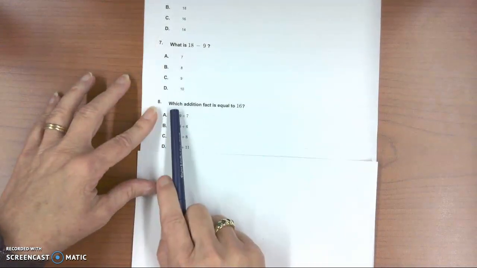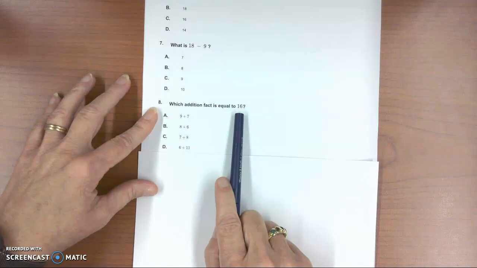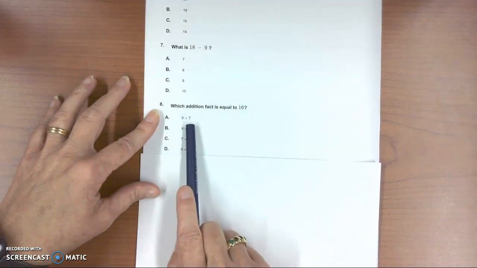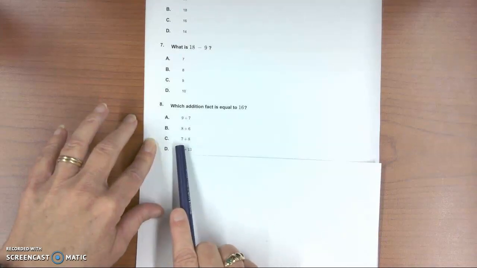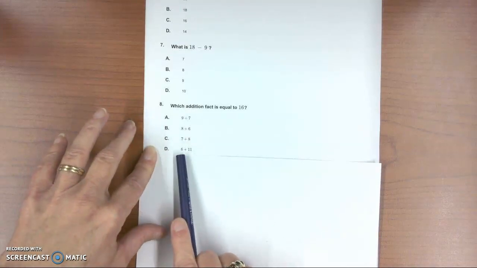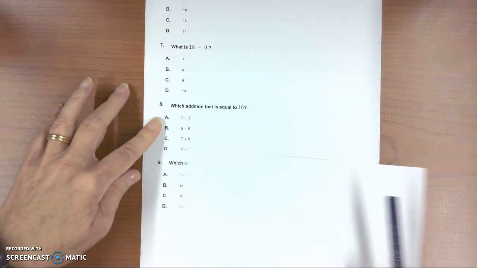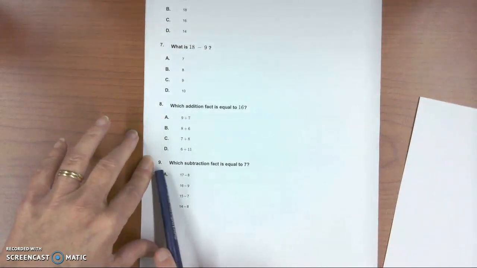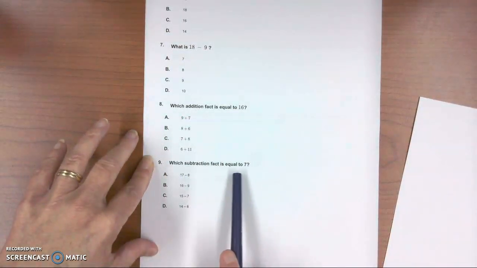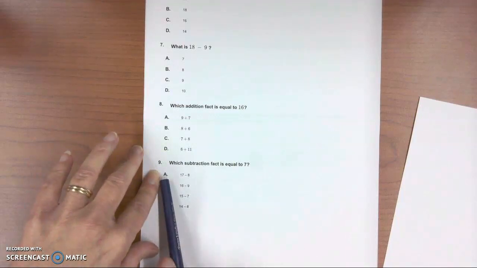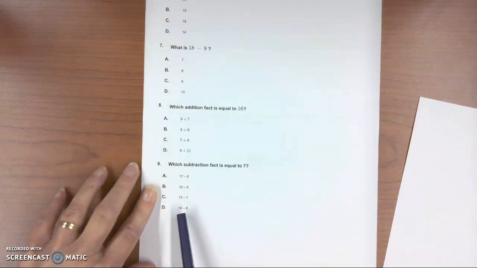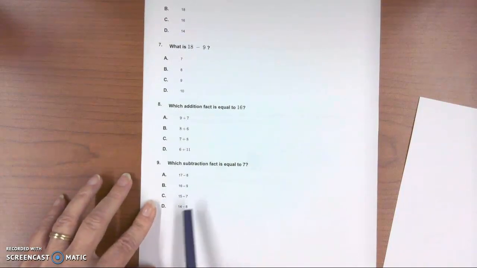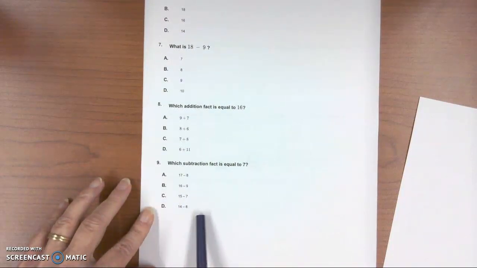Number 8. Which addition fact is equal to 16? A. 9 plus 7. B. 8 plus 6. C. 7 plus 8. D. 6 plus 11. Number 9. Which subtraction fact is equal to 7? A. 17 minus 8. B. 16 minus 9. C. 15 minus 7. D. 14 minus 8.